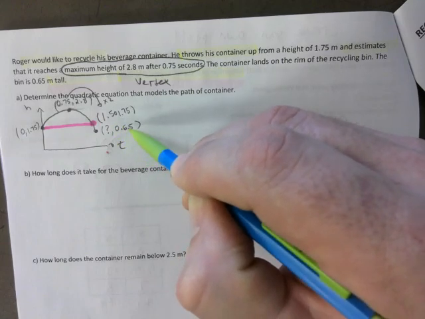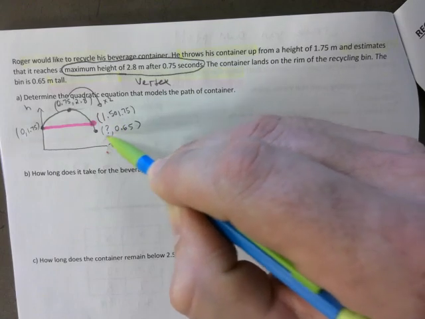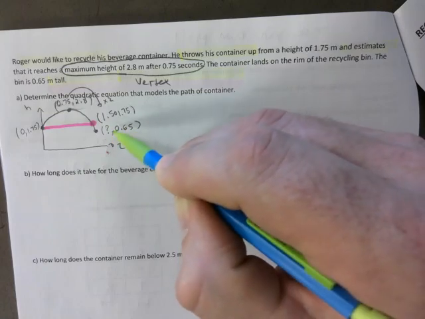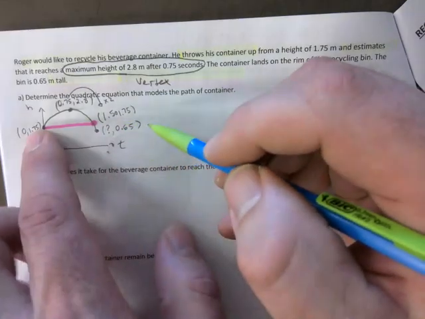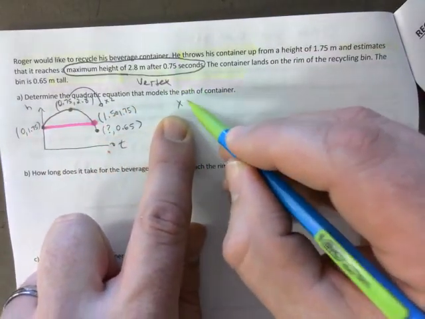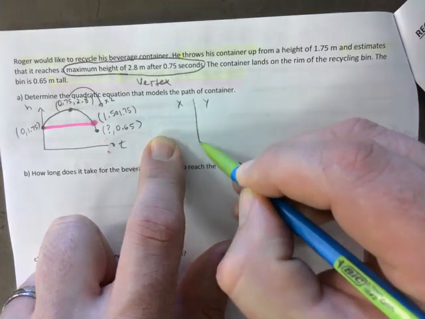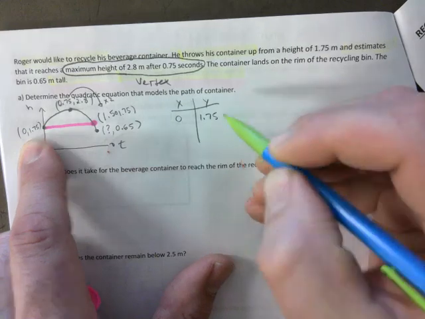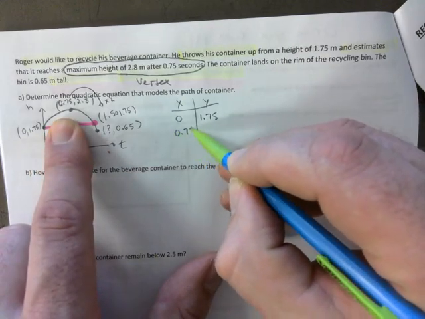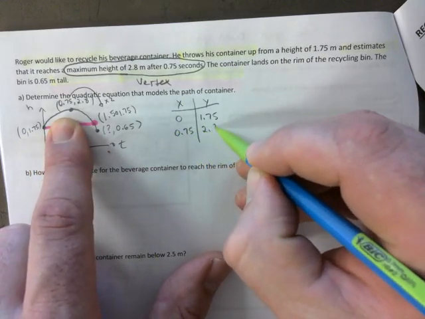It may come back later. Okay, but right now we cannot figure out what this is. It's not directly across where we started. So these are our 3 points. So all you do is X and Y. Write them out nice and clearly. Okay, 0.75. A lot of 75s here, I know.